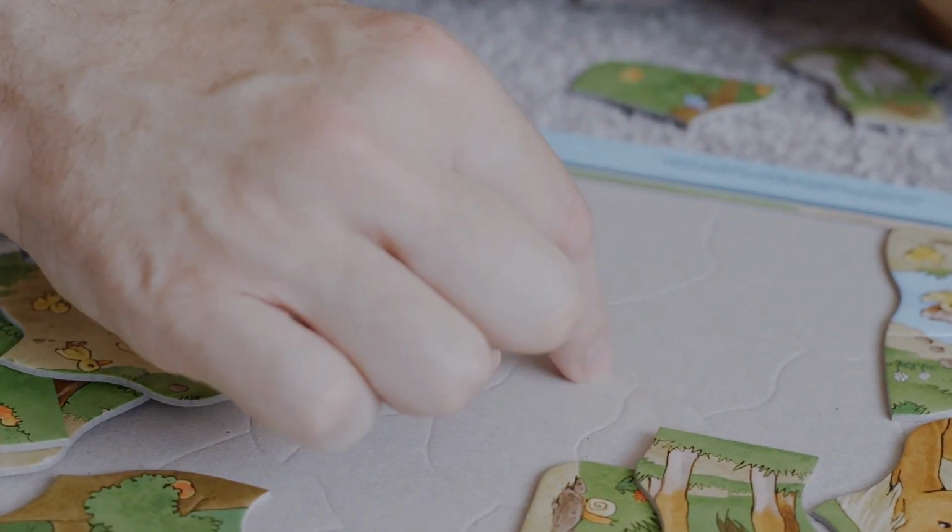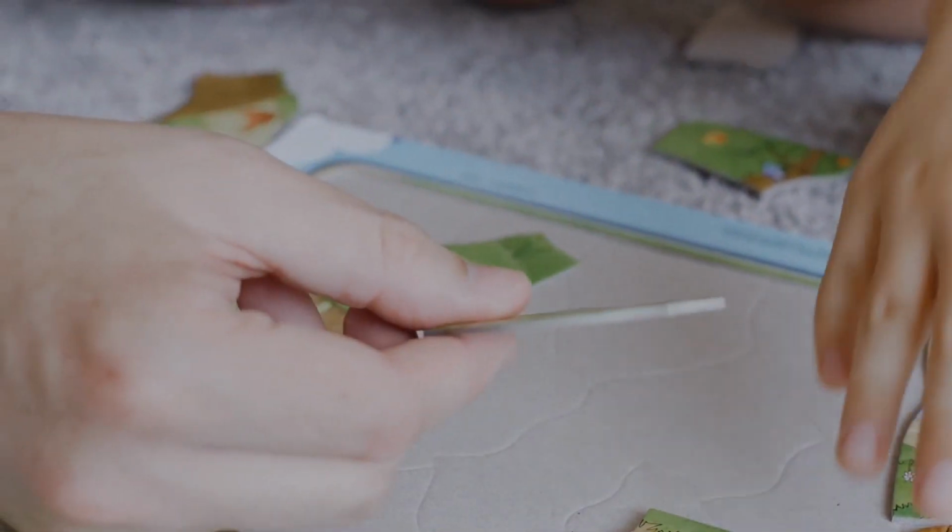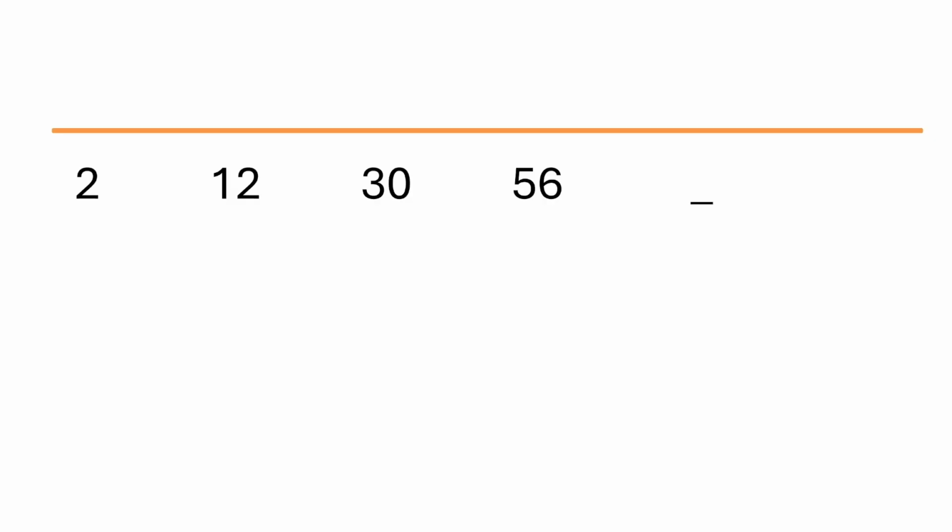Can you figure out the next term in the sequence starting with 2, 12, 30, 56? Take a moment to get the pattern. You can try seeing the difference.